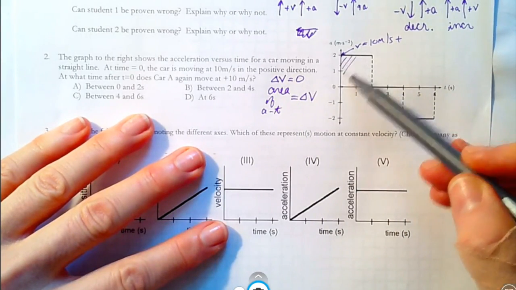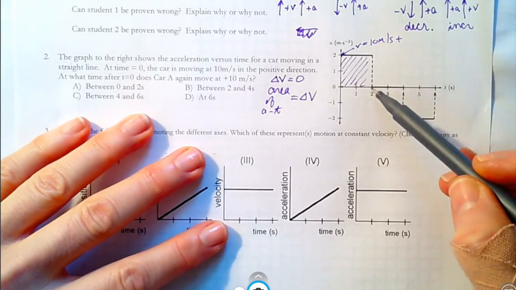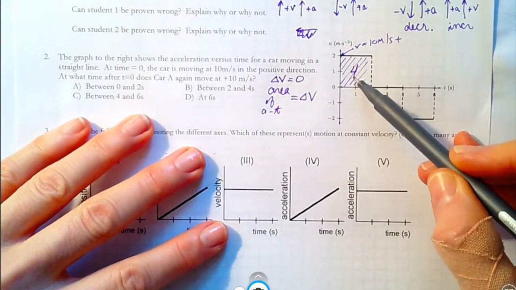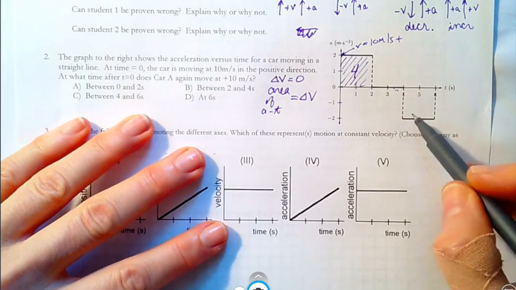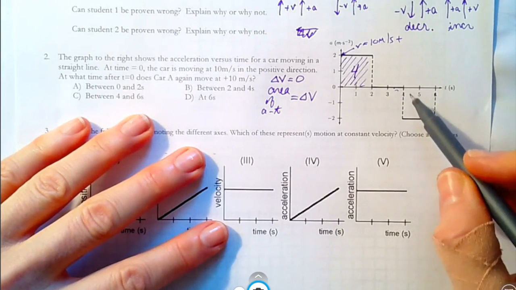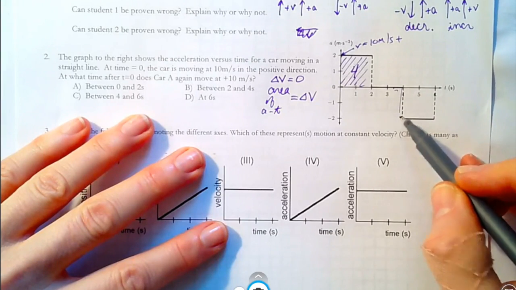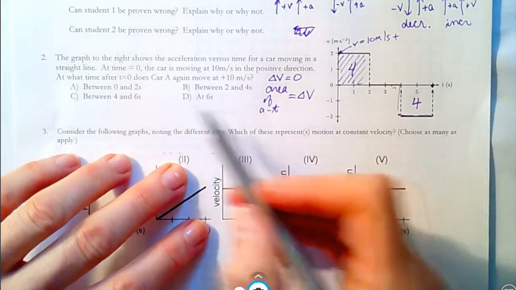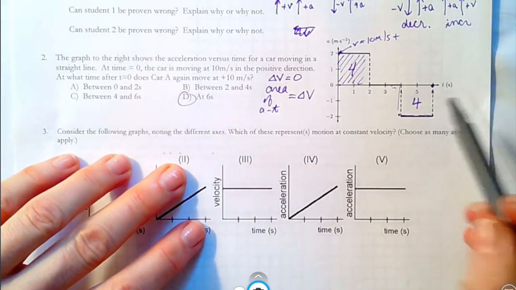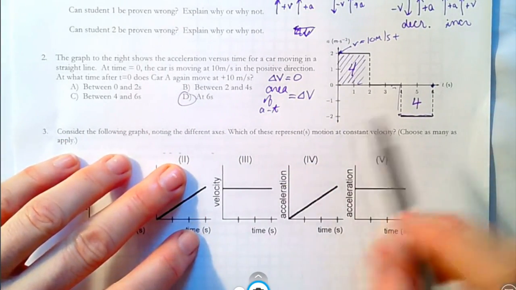So I'm trying to find out when's the change in velocity 0, when's the area add up to 0. So if the area here is 2 times 2, which is 4, then there is no area here. Then I'm looking, when is this going to be negative 4? So if this is negative 2 down and you go for 2 seconds, then at 6 seconds is the place when you're going to be back at the same speed.